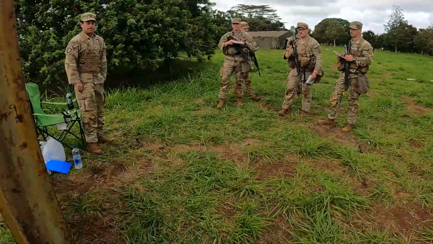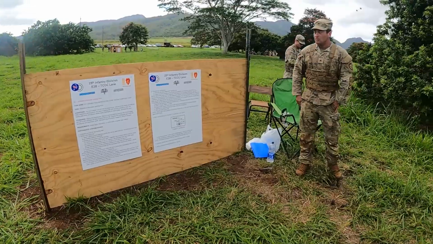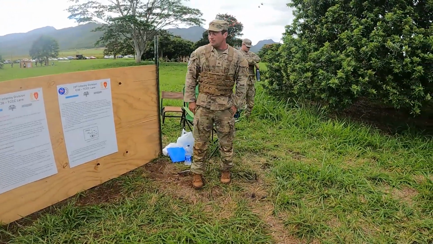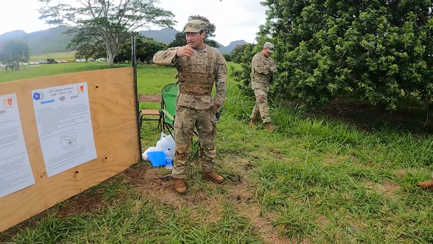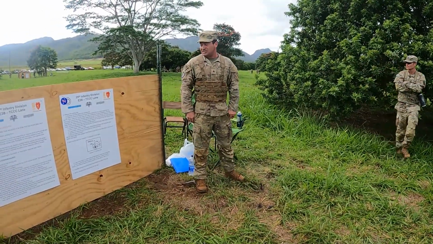So this is EVAC 5 HLZ. My name is Enloe. So for tasks to establish a helicopter landing point. Conditions: you're a leader in a unit that is expected to inbound with EVAC series aircraft.